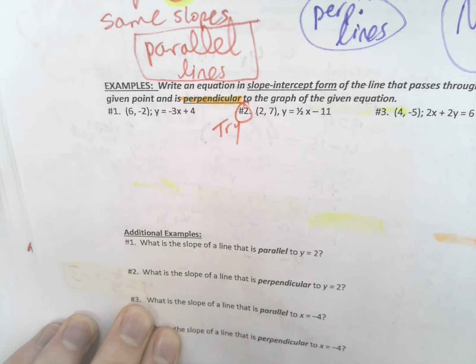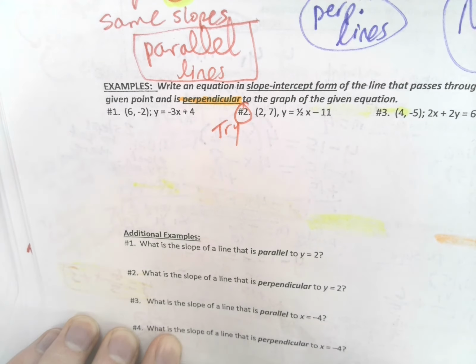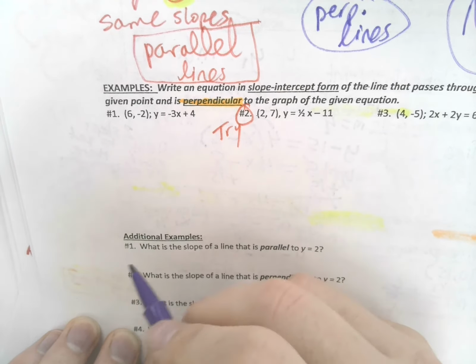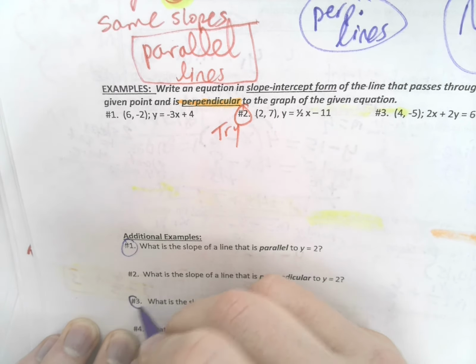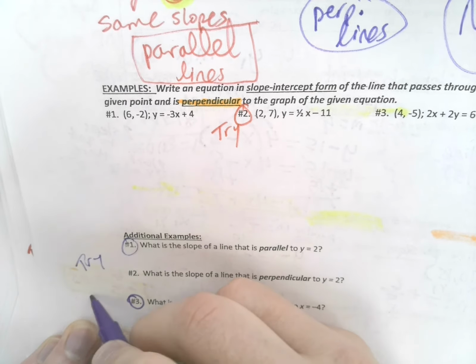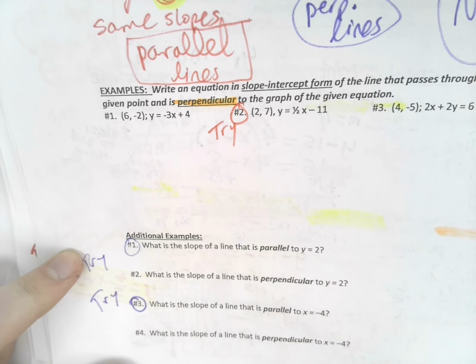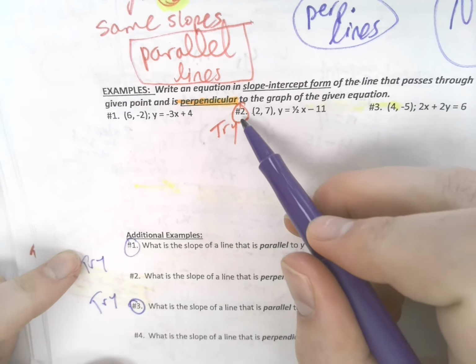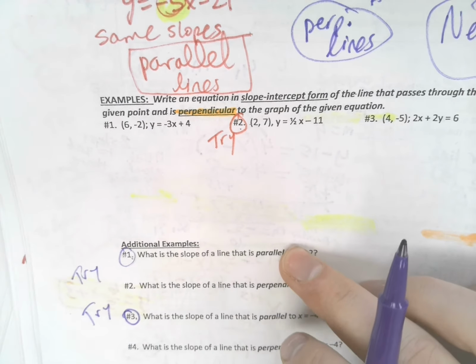And then, before you guys try that, I want you to just give me your best shot as far as what you're thinking on number 1 and number 3 down here as well. So let's see what you guys can do with these 3 problems right here.